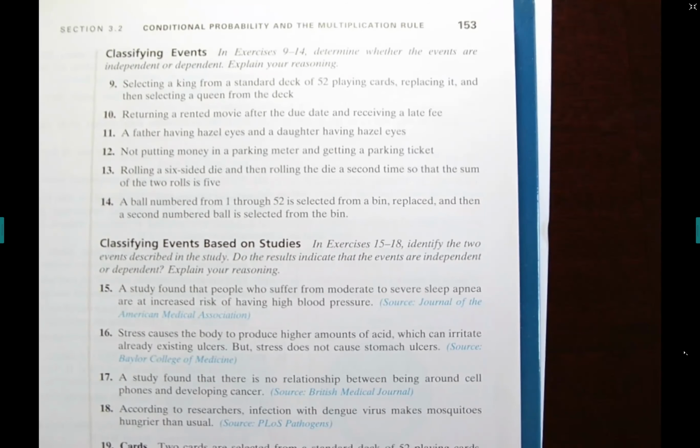What about 11? A father having hazel eyes and a daughter having hazel eyes. Dependent, because yes, it's in the genes sometimes. 12. Not putting money in a parking meter, that's the first event, and getting a parking ticket. Dependent, because if you don't put money, you're going to get a ticket if you get spotted.